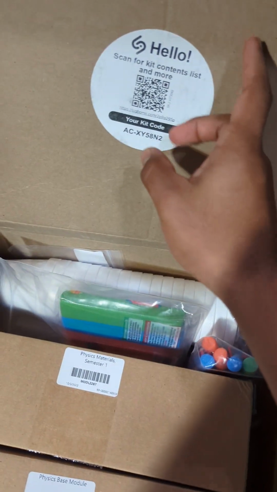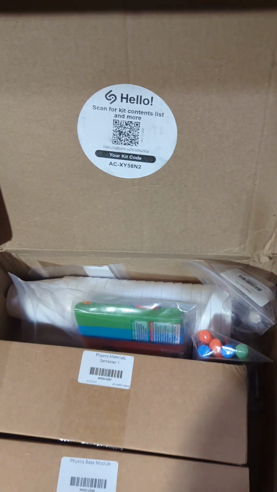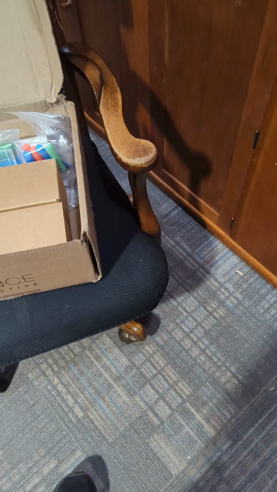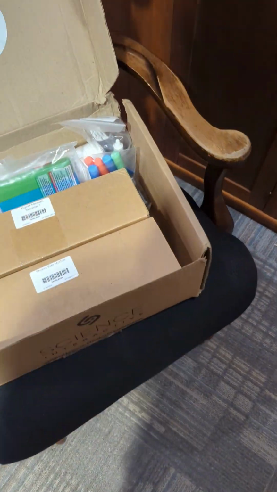I used a QR code. When I scanned it, I checked all the lists that you check before you accept a box. When I was going through the list, I didn't see the parchment paper on the list, nor did I have the parchment paper here when I got all the documents and the graph papers.